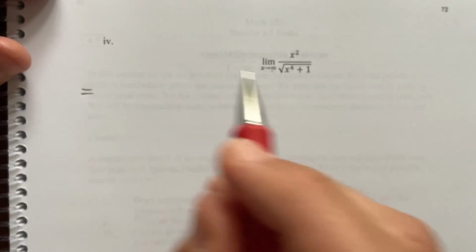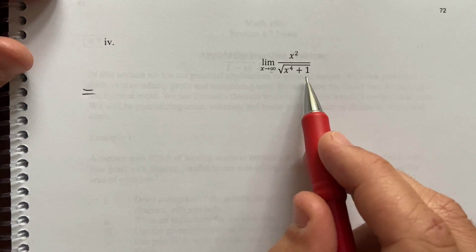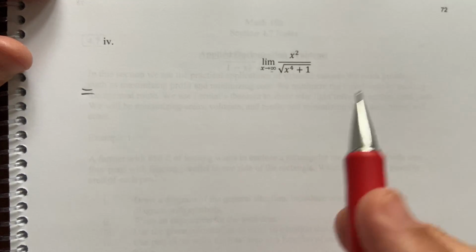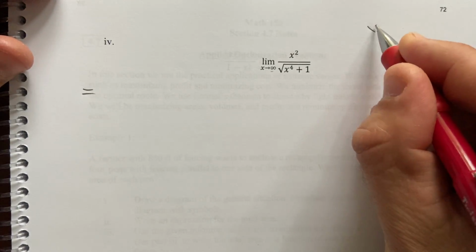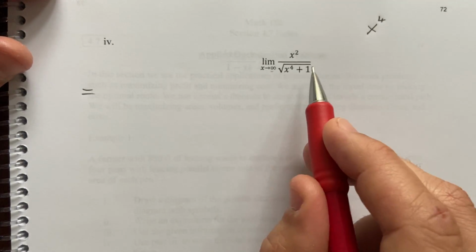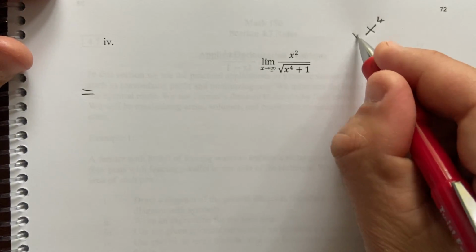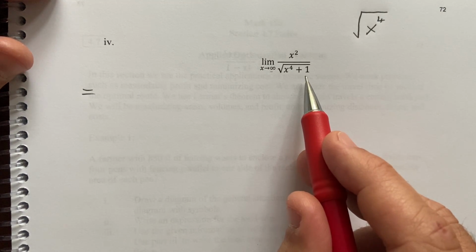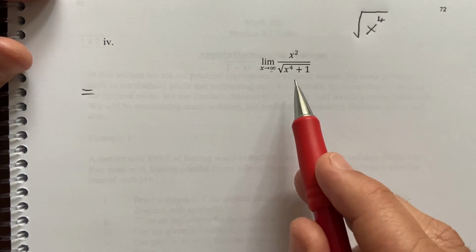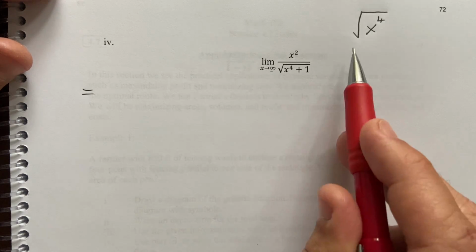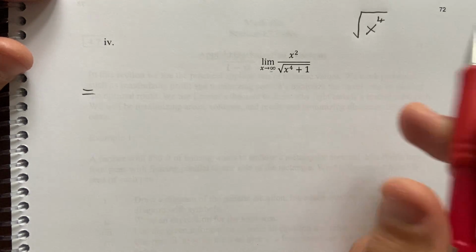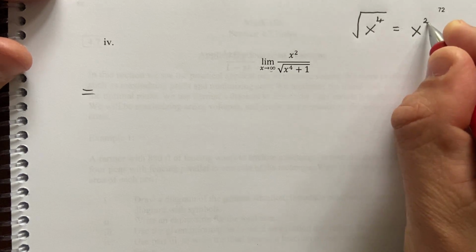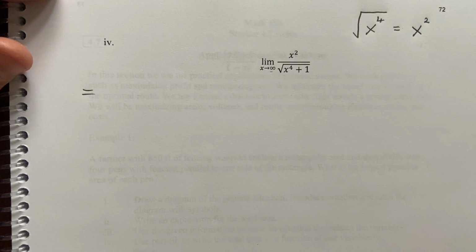So what I want to do is think about, okay, what is the largest degree term in the denominator? You might think that it's x to the 4th, but really that x to the 4th is kind of living under a root. I know there's a 1 here, but I'm just ignoring that for now. So when that square root applies to the 4th power, technically you would actually get x squared out of that. Right?